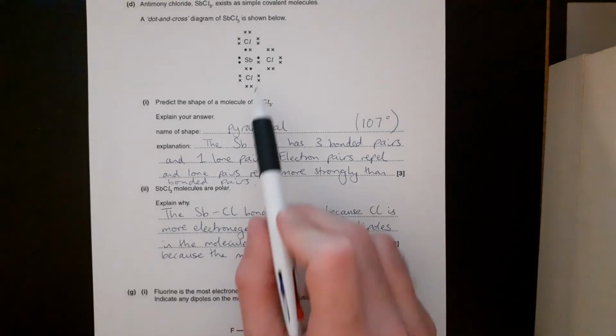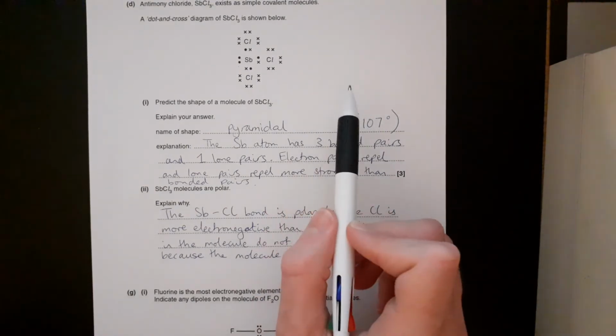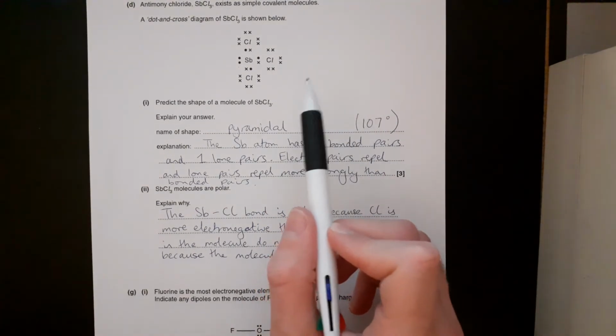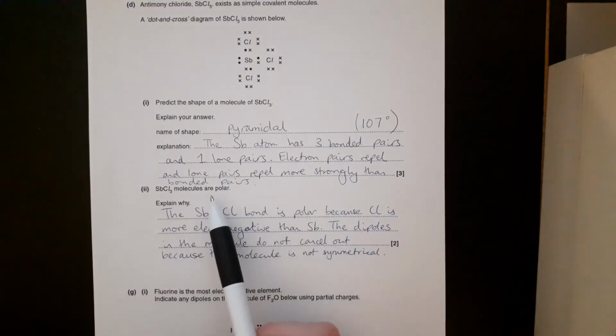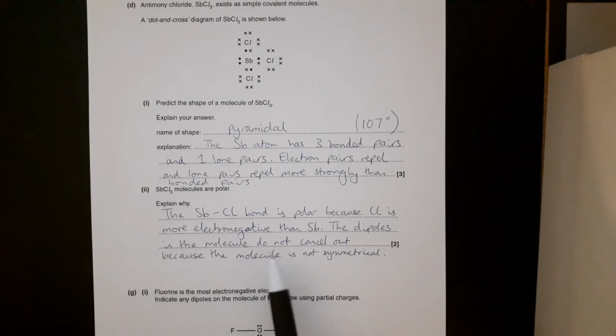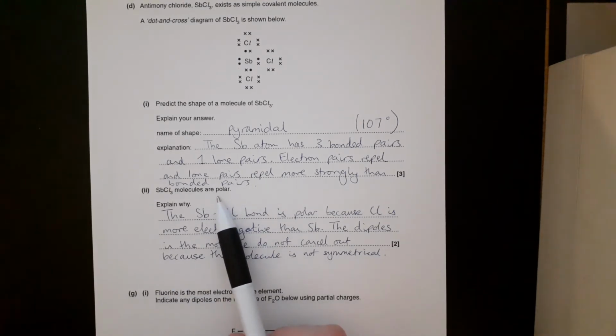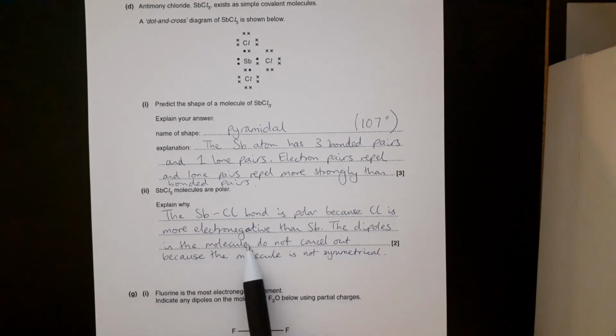What we could do is draw out the 3D shape of this molecule to see what shape it is and check whether it's going to be symmetrical or not. But because they've told us it is polar, this must be the answer, because this is the answer that the exam board is expecting anytime you get a polar molecule. If it's a polar molecule, it's because the dipoles aren't cancelling out, and they're not cancelling out because it's not symmetrical. That is the answer every single time.